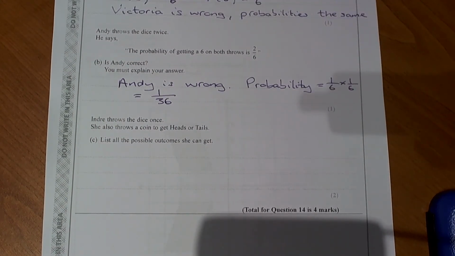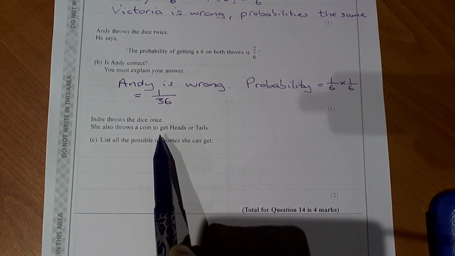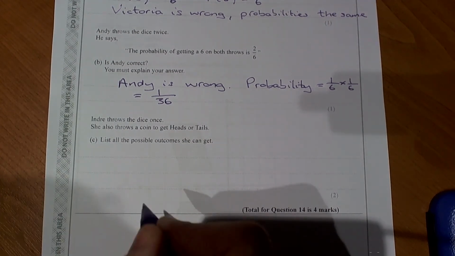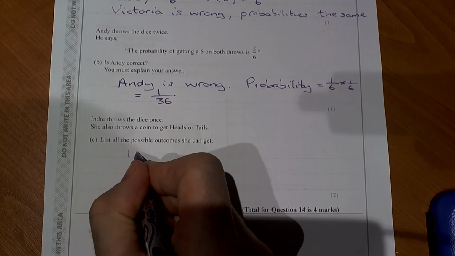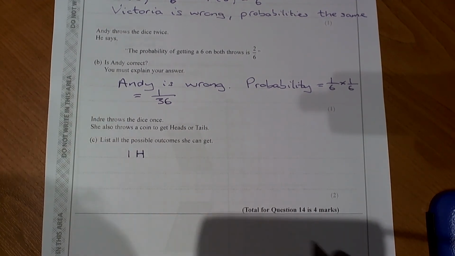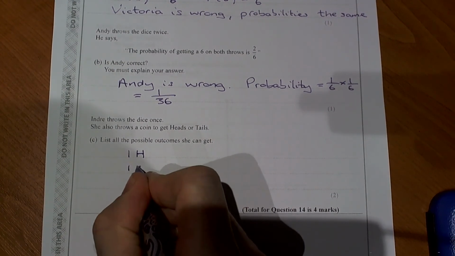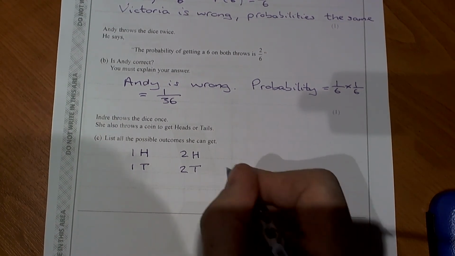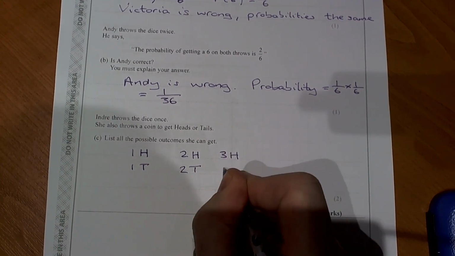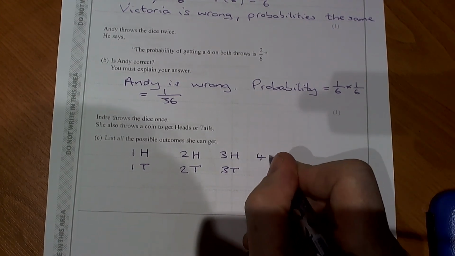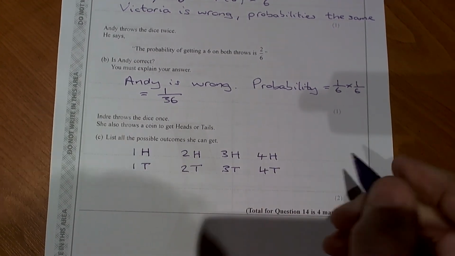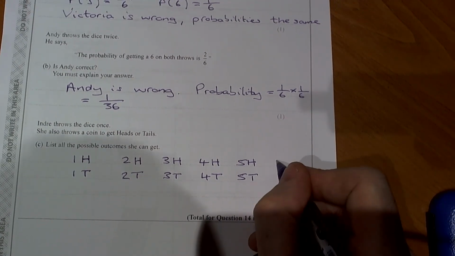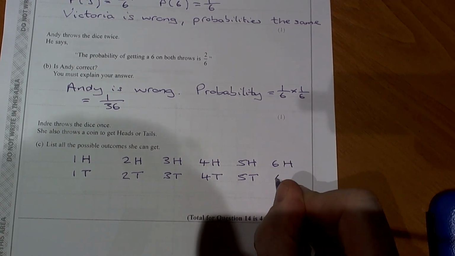And finally, Indra throws the dice once. She also throws a coin to get heads or tails. List all the possible outcomes she can get. Well, we want to do this systematically. So if she throws a 1, she could then throw a head, or 1, then a tail. That's 2 outcomes. 2 with a head, 2 with a tail. 3 with a head, 3 with a tail. 4 with a head, 4 with a tail. 5 with a head, 5 with a tail. And finally, 6 with a head, 6 with a tail.